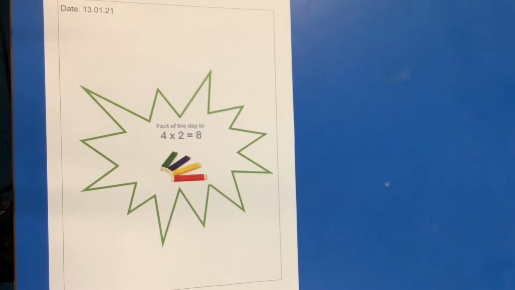So I've cheated a little bit. The start of today's maths activity is our fact of the day. Yesterday we did 3 times 2 making 6. Today we're going on to 4 groups of 2 that make 8.